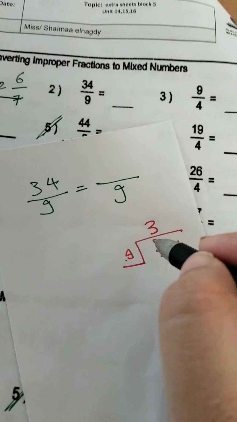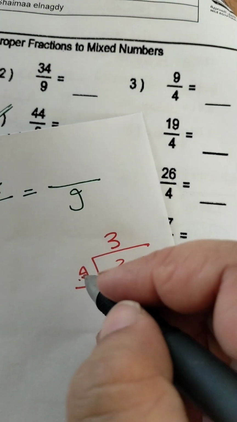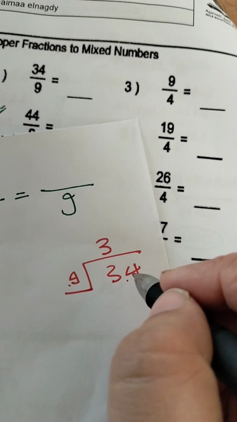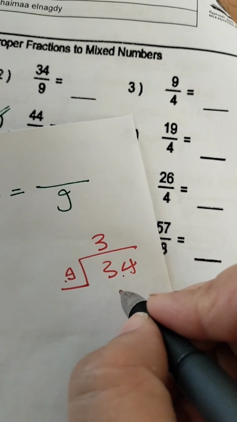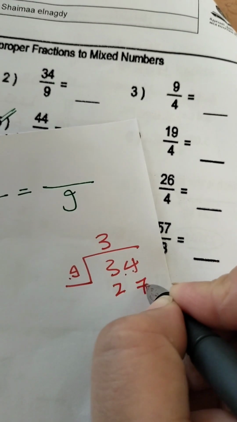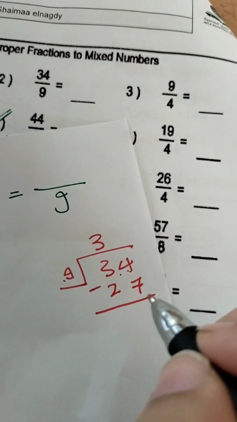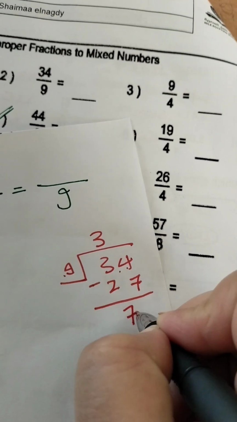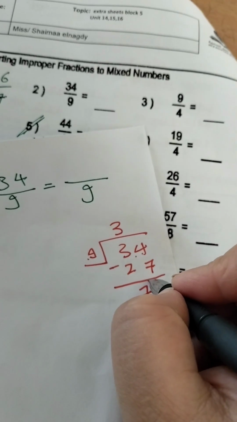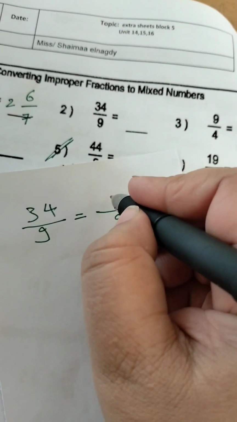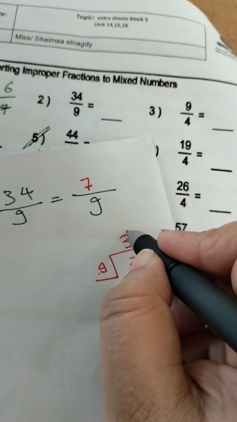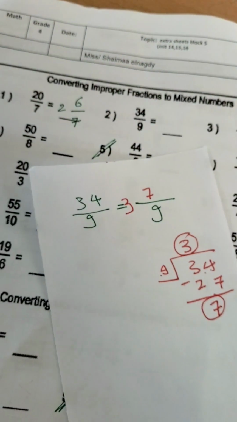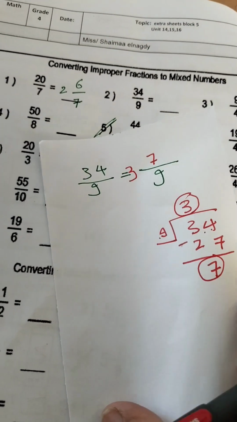If I get 4 multiplied by 9, it will be 36, and it is supposed to be less than 34. So I will get 3 multiplied by 9, it will be 27. Okay, the remainder will be 34 minus 27, it will be 7. So I will get the remainder 7 at the numerator, and the quotient 3 will be the whole number. Okay, let's move to another part.